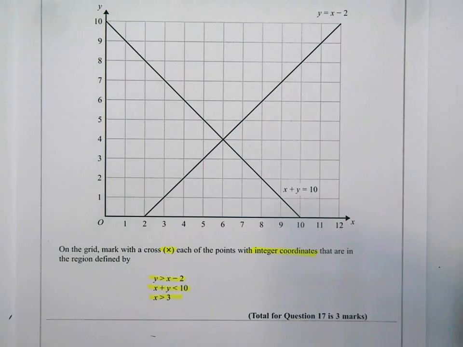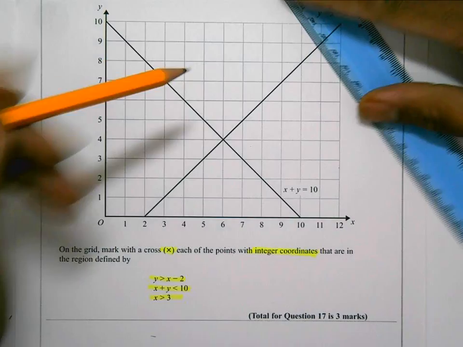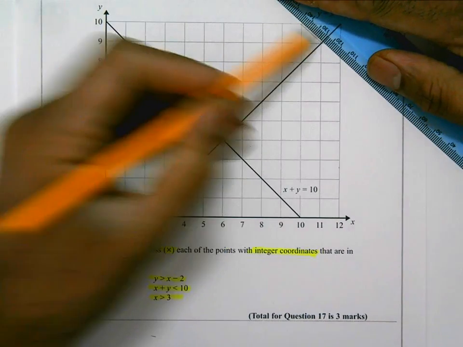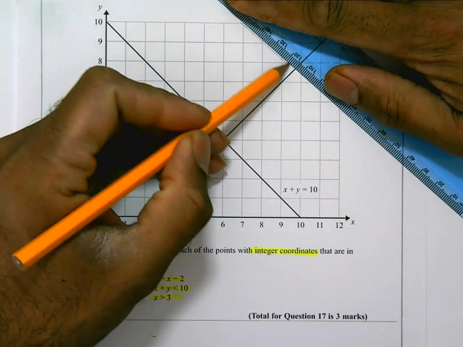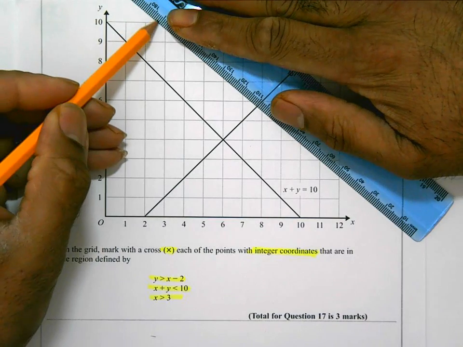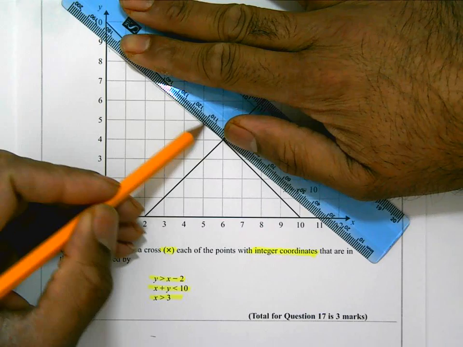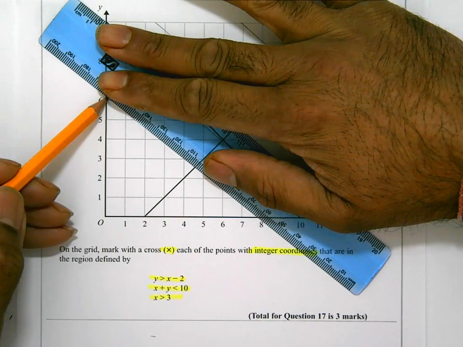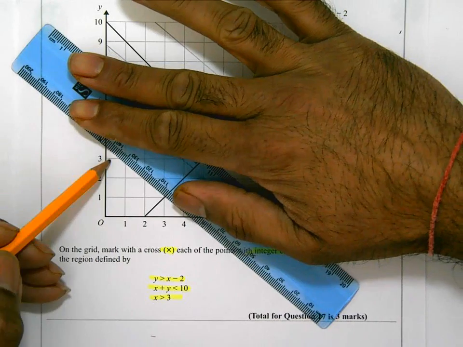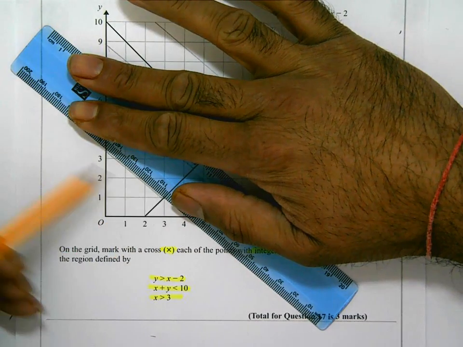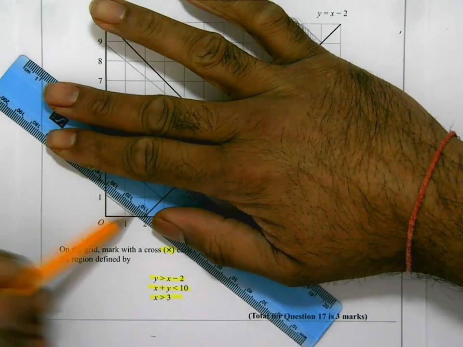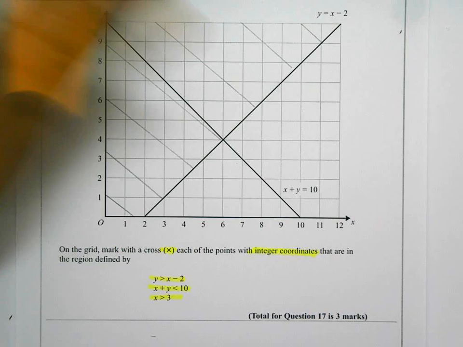So I'm going to just shade that bit in. Not every single section, but that's the region of the graph which I'll be interested in for y is greater than x minus 2. So it's everything above that line.